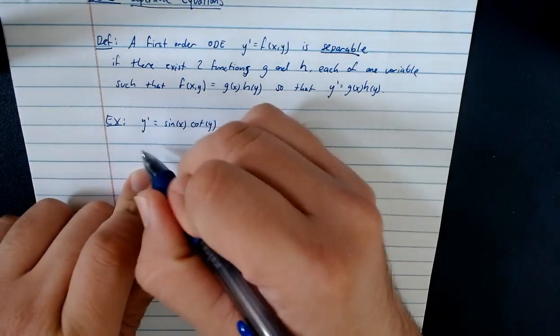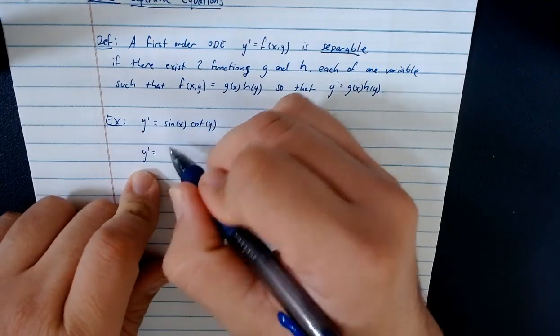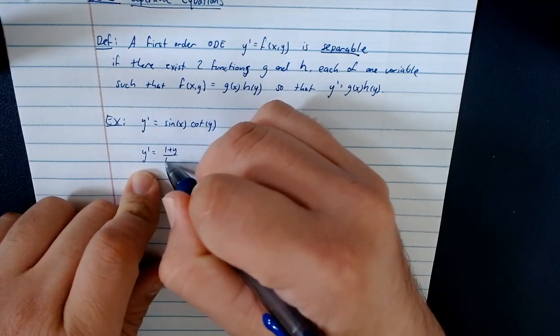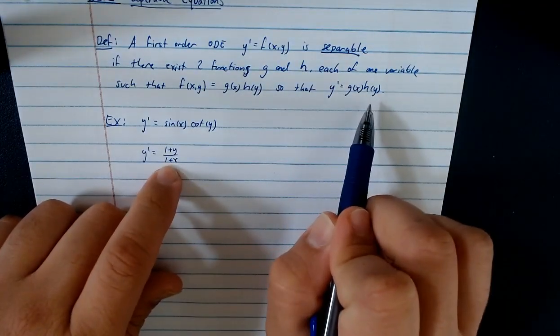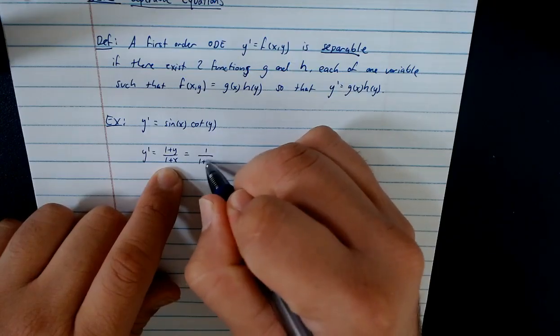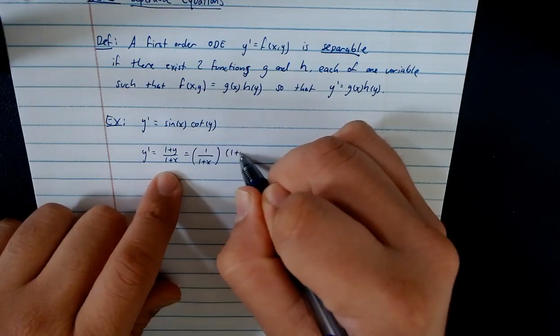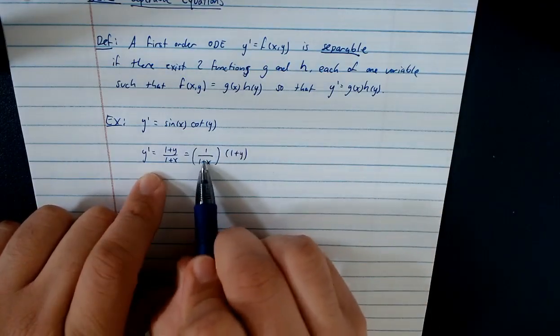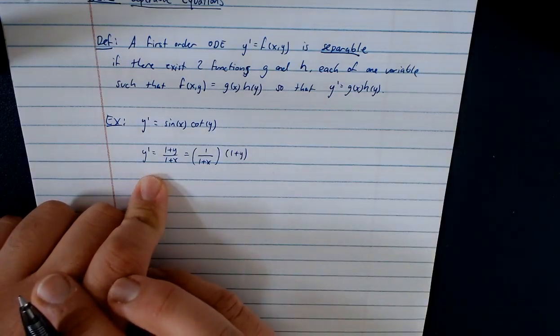However, sometimes it's not. For example, if I said y prime equals (1 plus y) over (1 plus x), you might think, okay, well, now that's a quotient, not a product, so that's different. But of course, you can always write this as 1 over (1 plus x) times (1 plus y). And now I have a function of just x times a function of just y. These are all examples of equations that are separable.